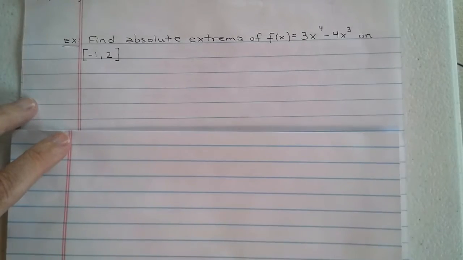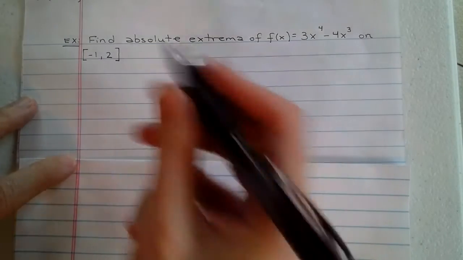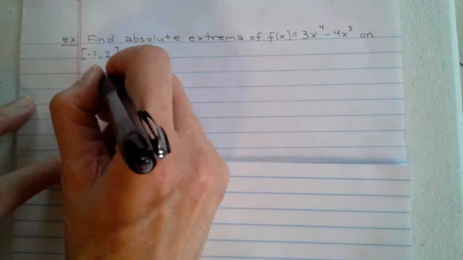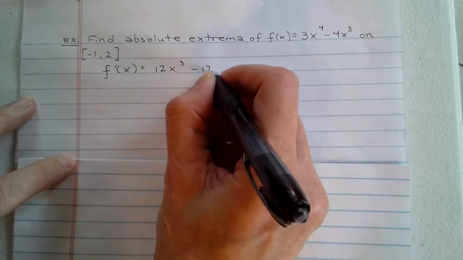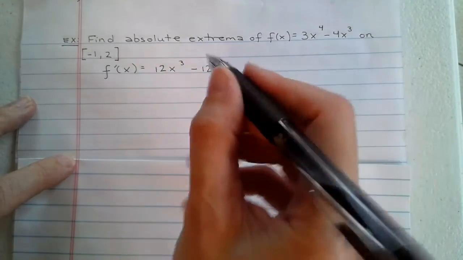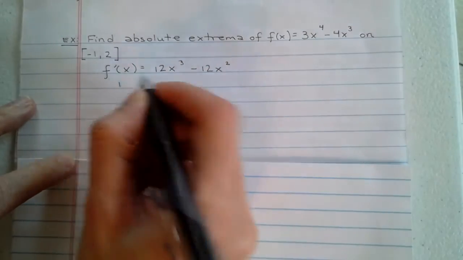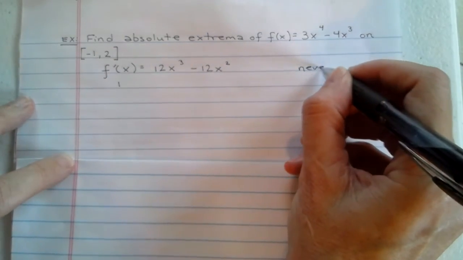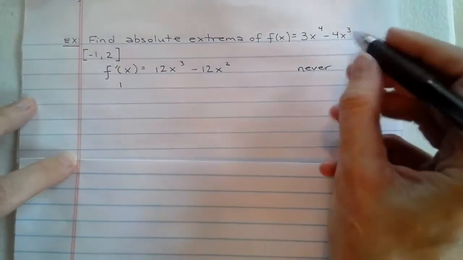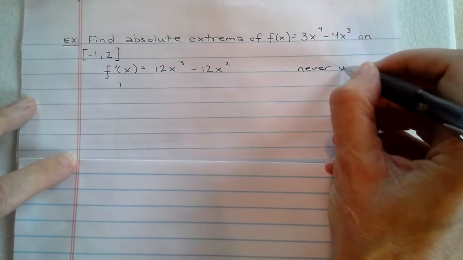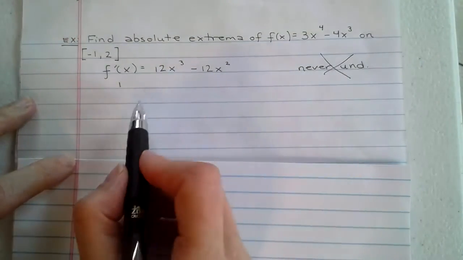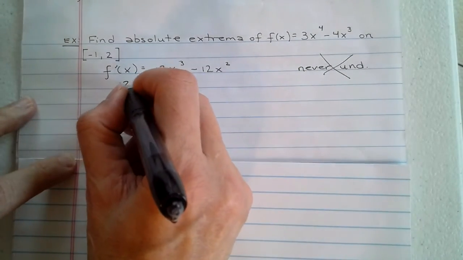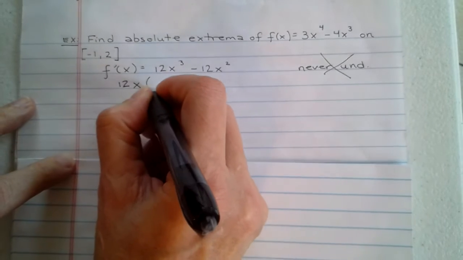Alrighty, so the absolute extrema. So I'm going to go ahead and look for candidates by finding where the derivative, let's see, that's 12x to the third minus 12x squared. And I'm going to have to find out where that's equal to 0 or undefined. I know that this is never undefined. It's a gosh darn polynomial. There's no holes or asymptotes or anything going on there. So we're not going to find any candidates by looking for where this cubic function is undefined. But I think we're going to find some good stuff when we look for where that derivative equals 0.